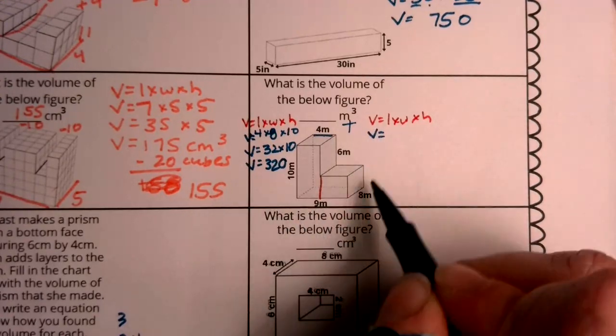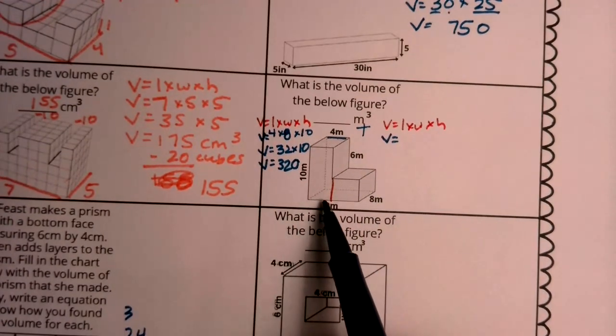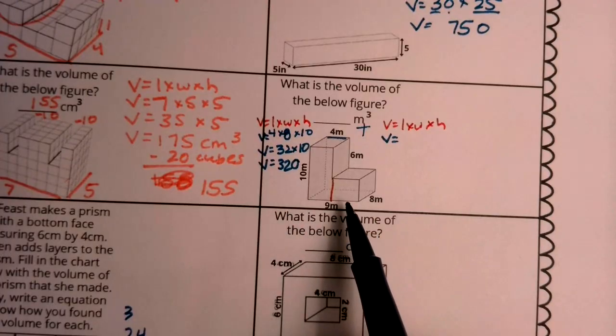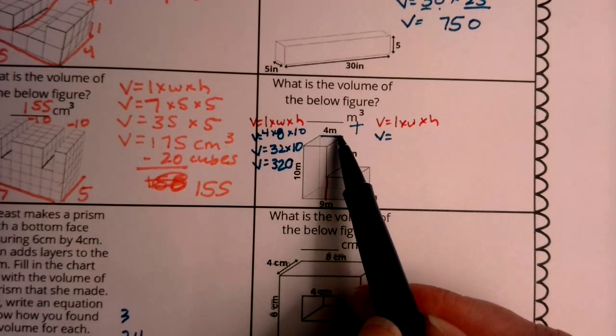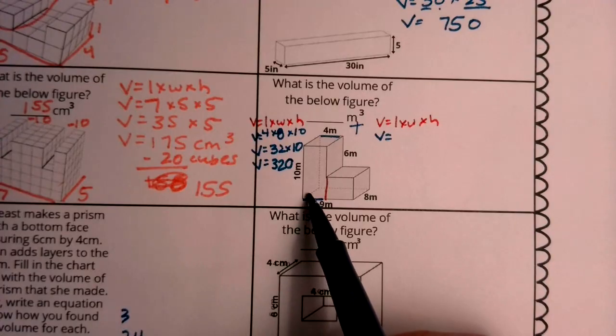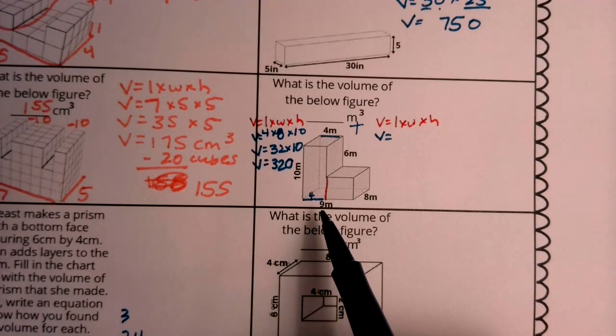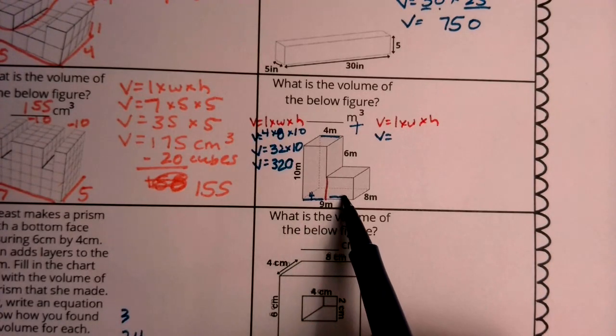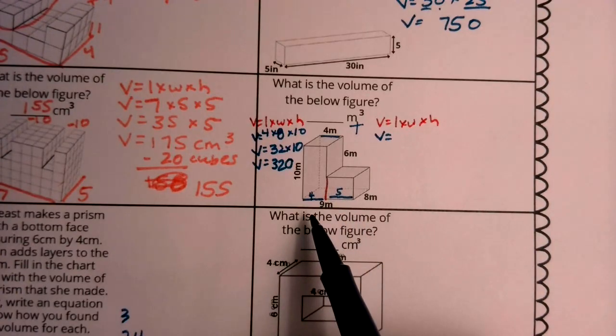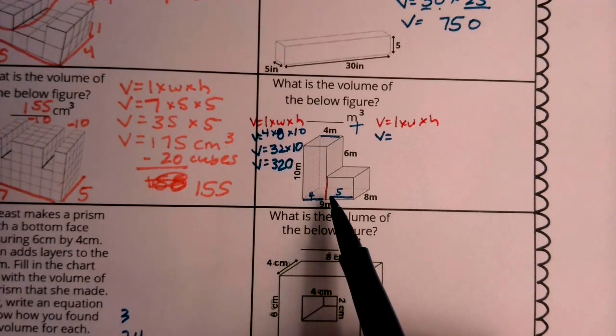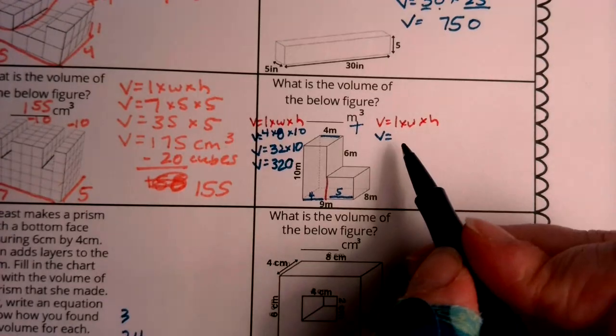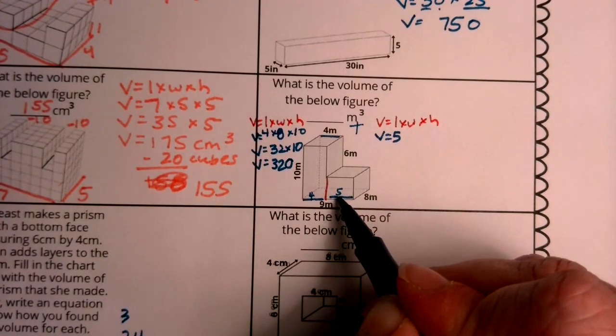Now, when I look at just this prism, once again, I can't say that it has a length of 9 because it doesn't. But I know that this and this are the same. Those were both a length of 4, which tells me that the remaining measure has to be a length of 5 because 4 plus 5 gives me 9. So I know that the length of this prism is 5.